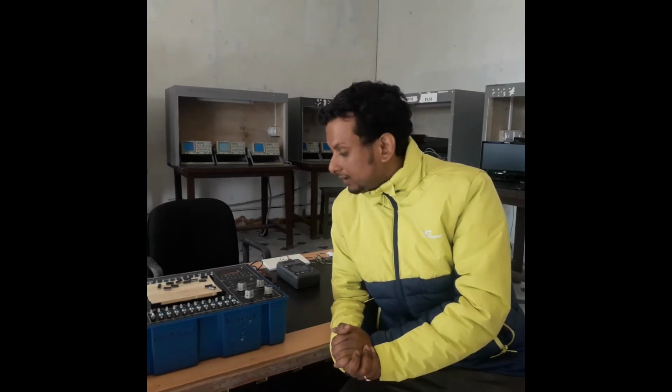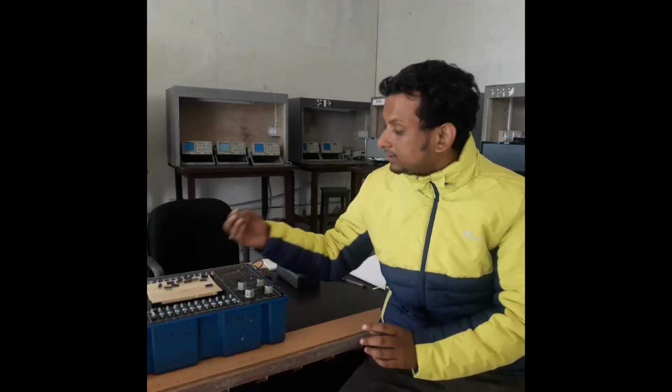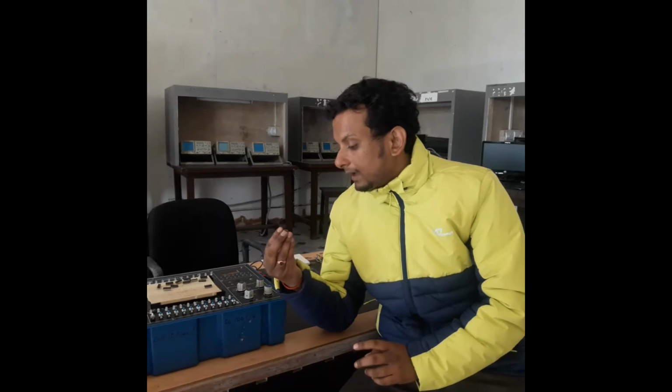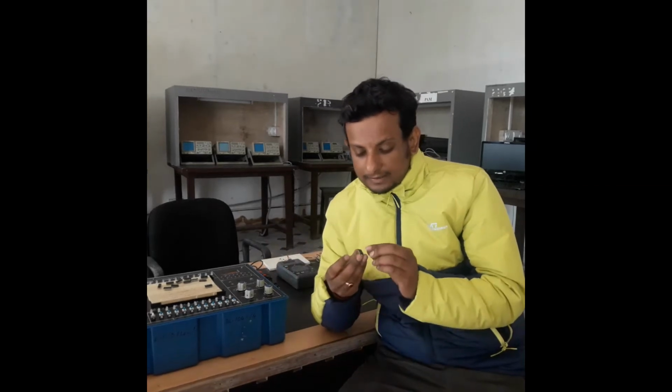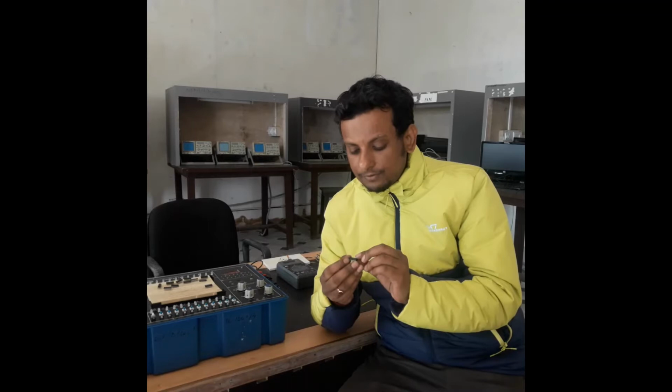In the previous day I told you that there are certain numbers. Suppose I have taken an IC and it is written 7486, that means it is an XOR gate IC. By seeing the number written on the IC you can easily identify a particular IC.